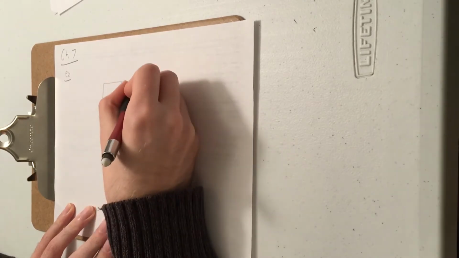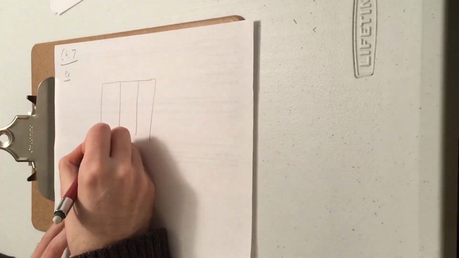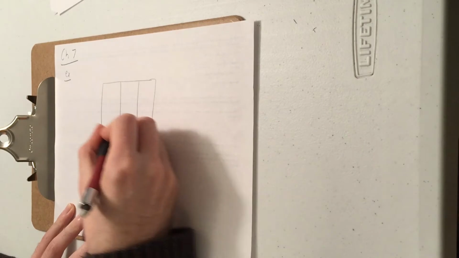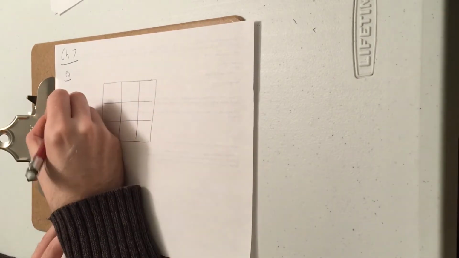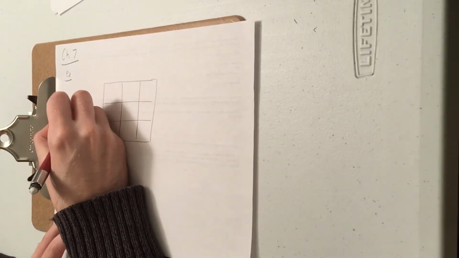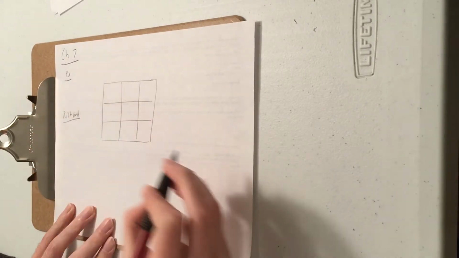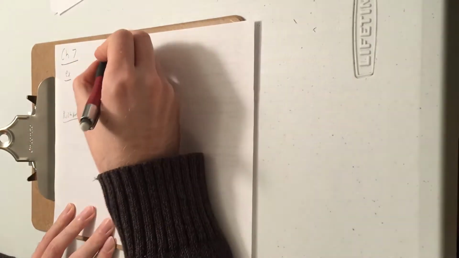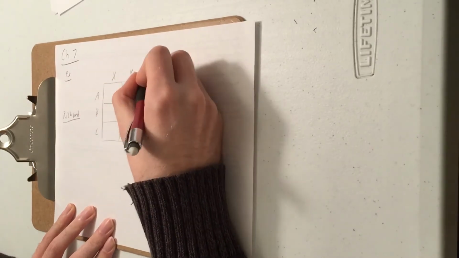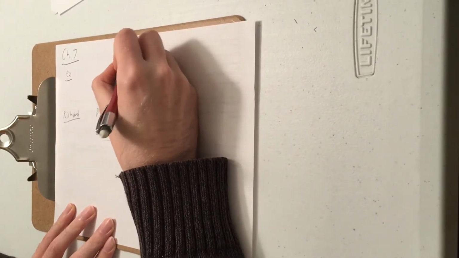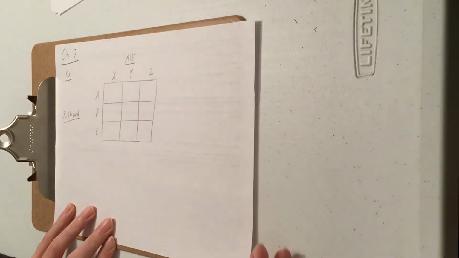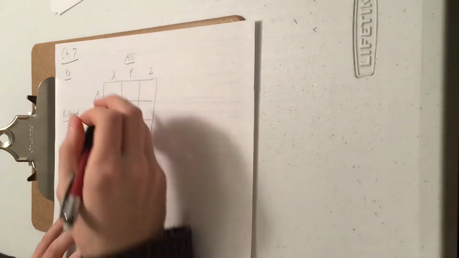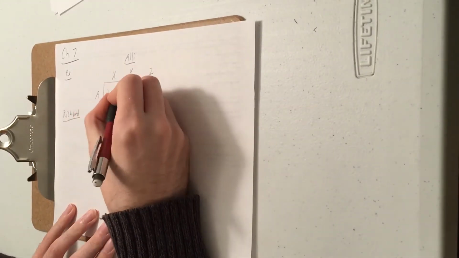So let's say we have this game. So we have Richard over here, and Richard can play A, B, or C. We also have Allie, who can play X, Y, or Z, and here are the payoffs.